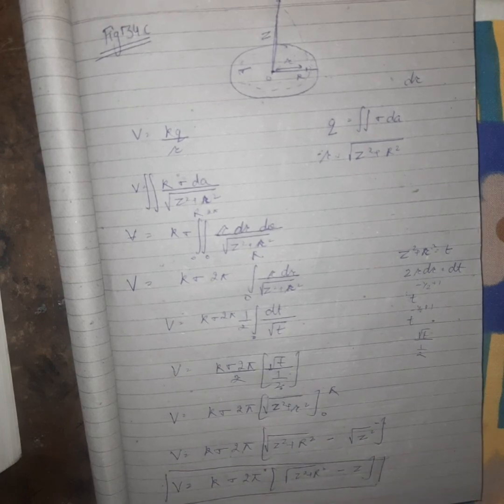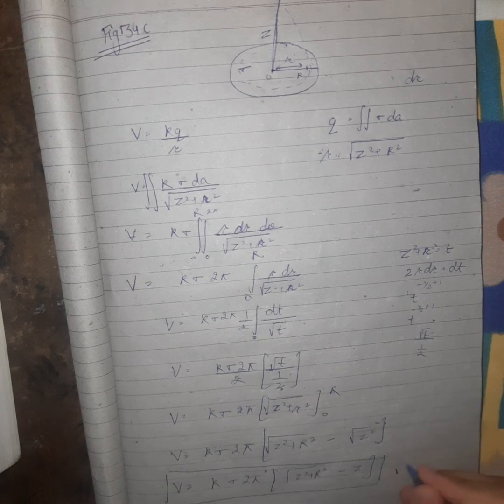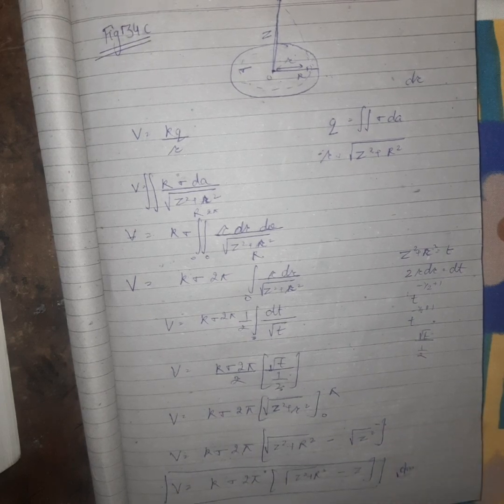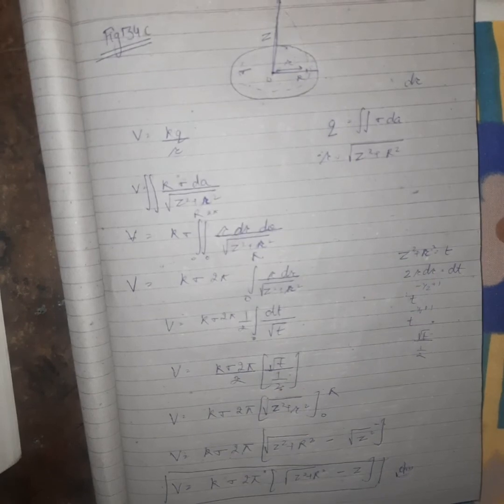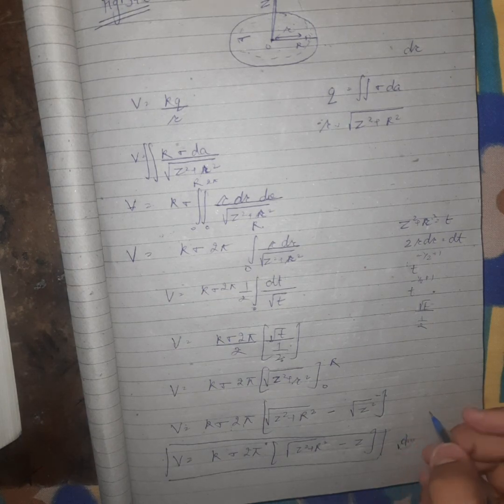So the potential on a circular disk having radius r and uniform surface charge sigma is this one. I am leaving the electric field calculation for you to solve and verify whether it comes right or not.